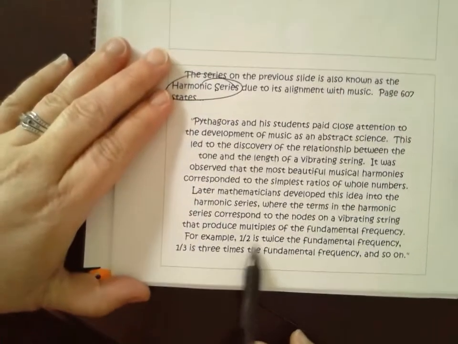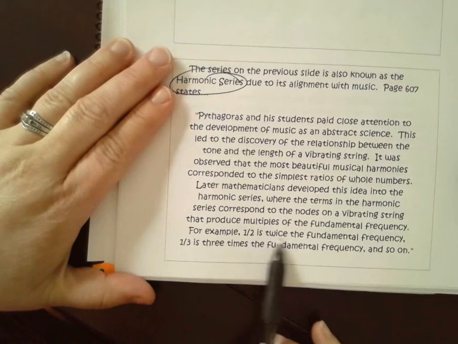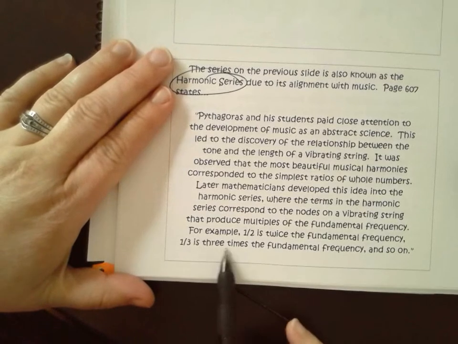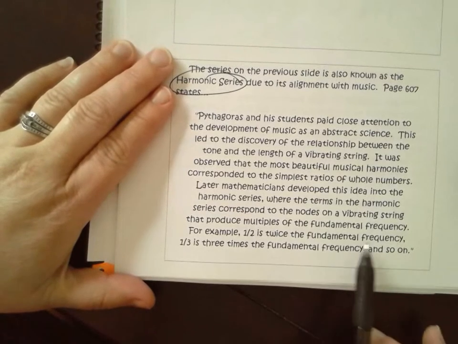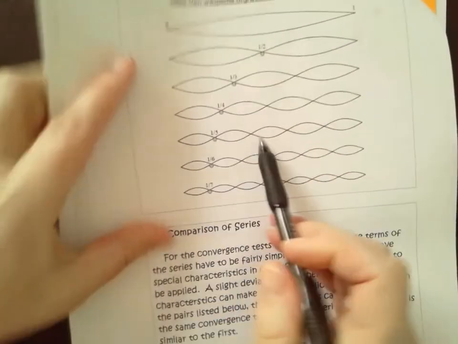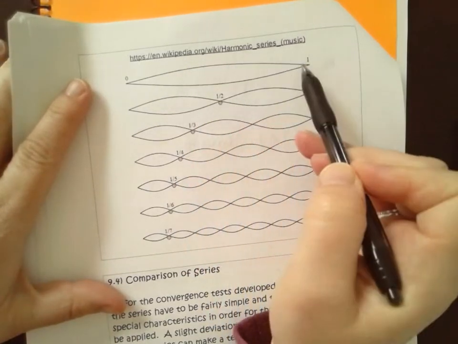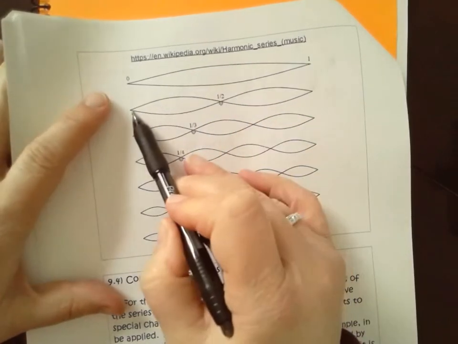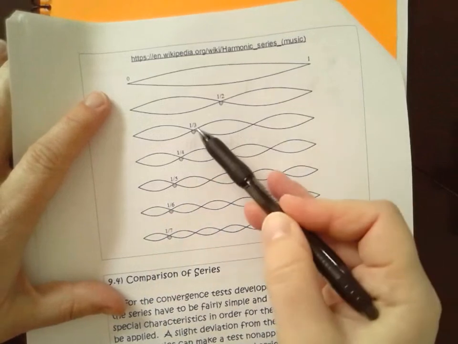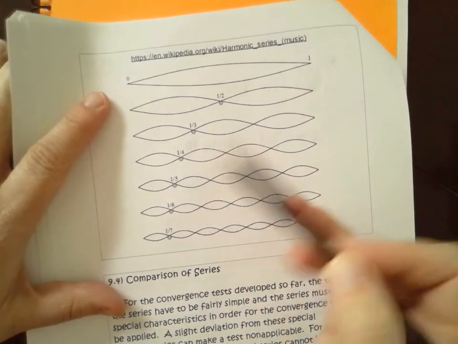For example, 1/2 would mean that it is twice the fundamental frequency, 1/3 is 3 times the fundamental frequency, which is how often it shows up, and so on. So a quick visual. If this is the curve of one whole unit, if you will, then if I take half of that and look at these, these are all terms of the harmonic series, or the p series, where p is 1.